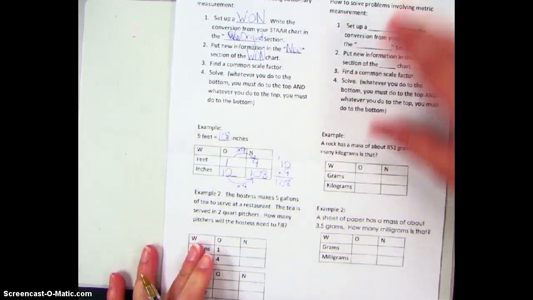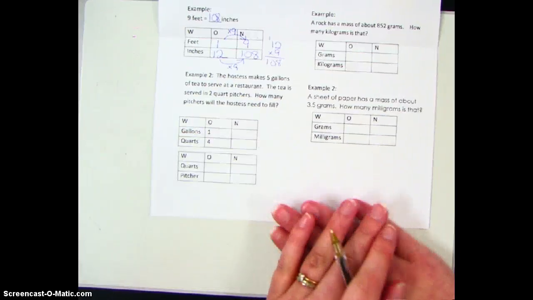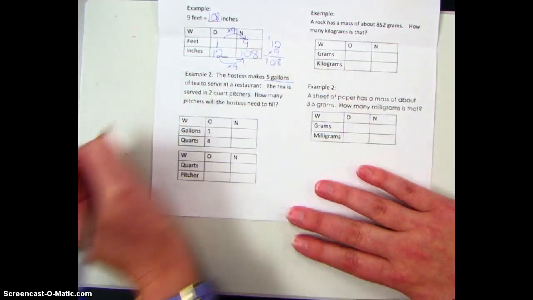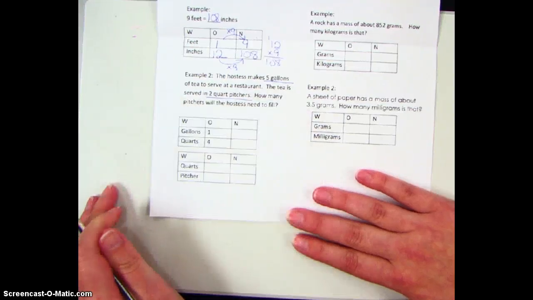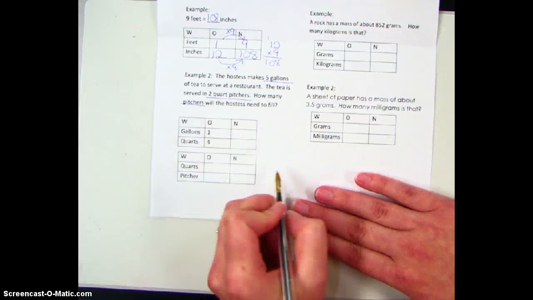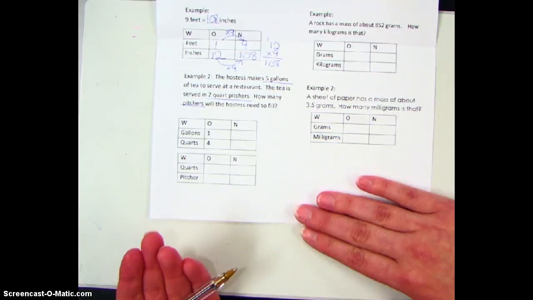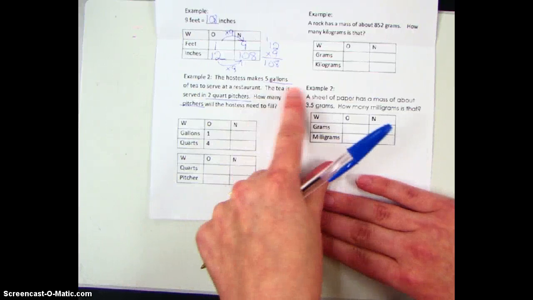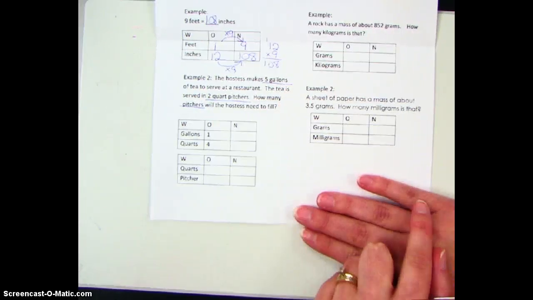Let's go on to example number 2. Down here at the bottom it says, the hostess makes 5 gallons of tea to serve at a restaurant. The tea is served in 2-quart pitchers. How many pitchers will the hostess need to fill? Well, there's 2 conversions going on here. We're having to go from gallons to quarts, and then we're having to figure out how many 2-quart pitchers we're going to have.